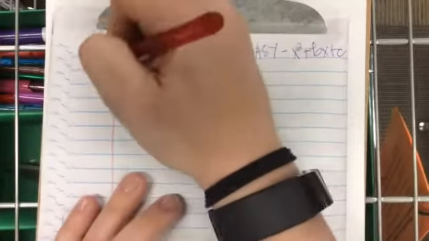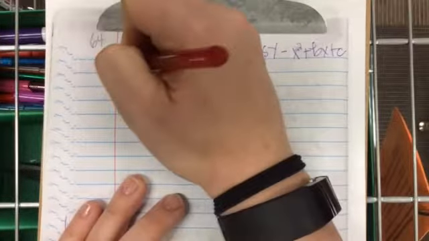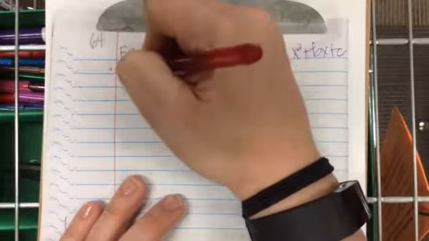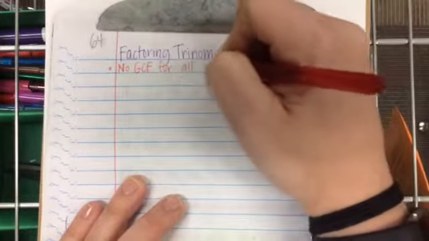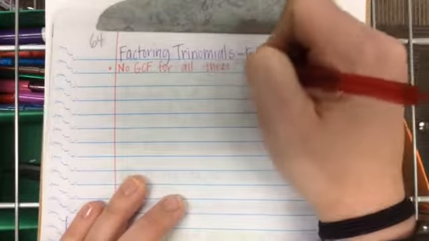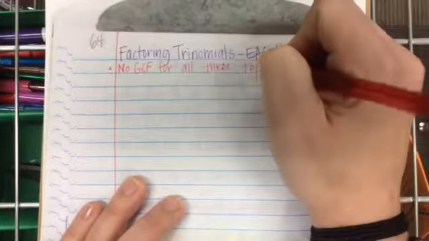If we talk about it, there's no GCF for all three terms.